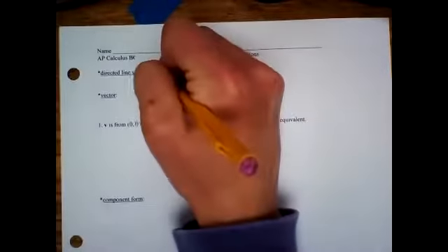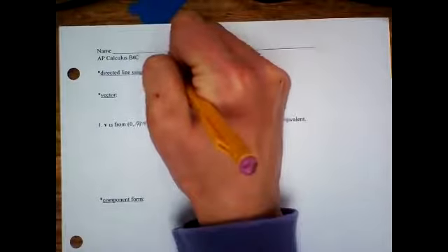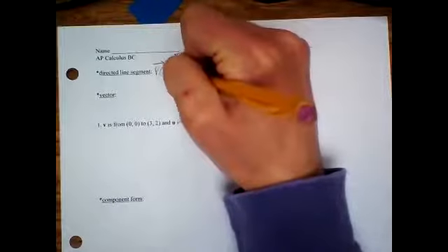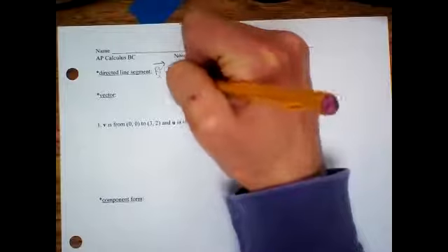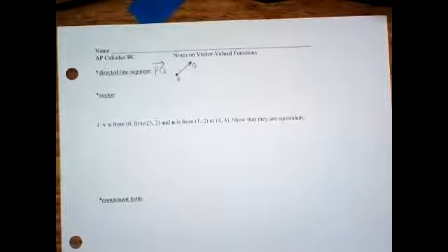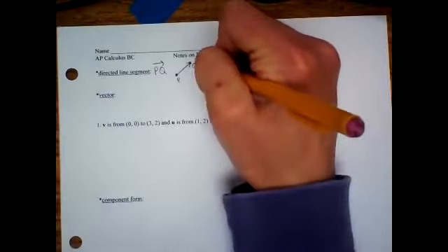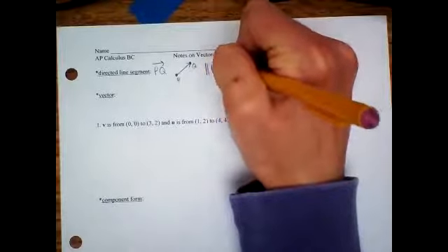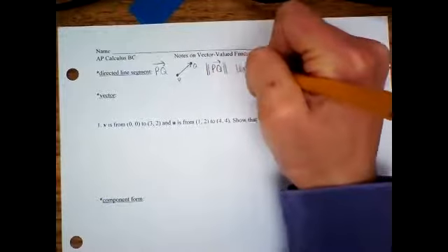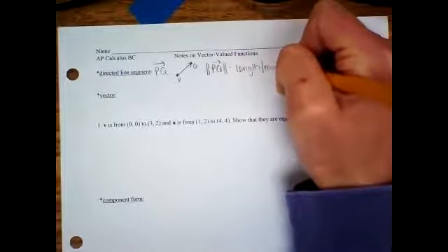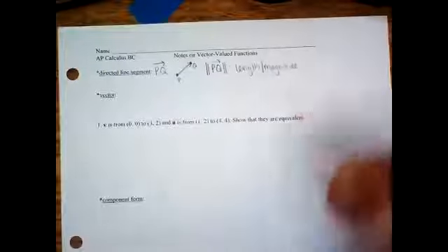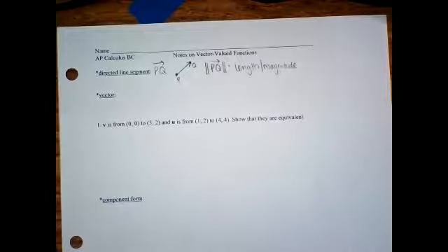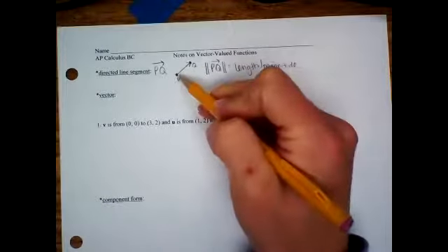So a directed line segment would be something like PQ. It's like from back in geometry. Remember when you did segments and rays? It would just be a ray from P to Q. It's basically saying from here to there, your directed line segment. When you see this notation with these double bars around it, that means the length or the magnitude of the vector. And so it's just the distance from here to here.